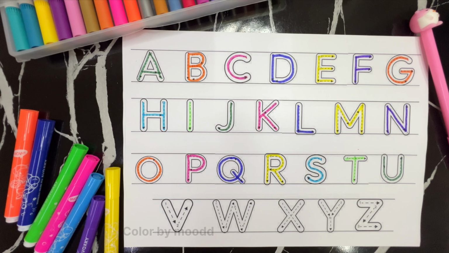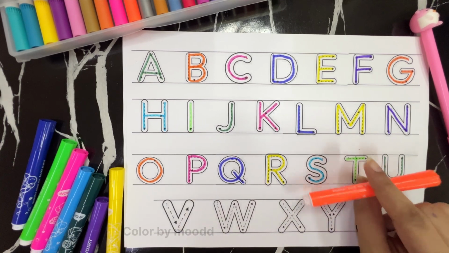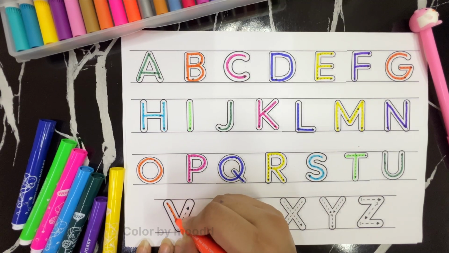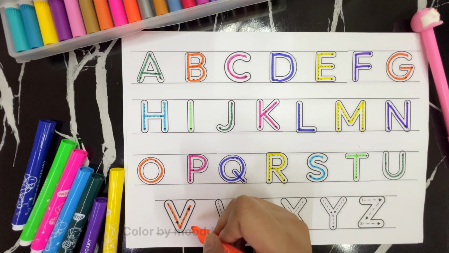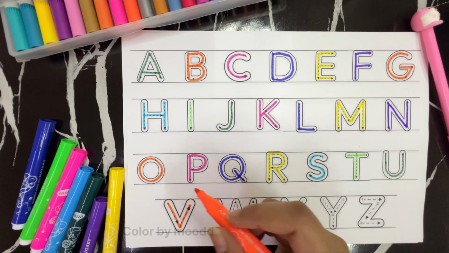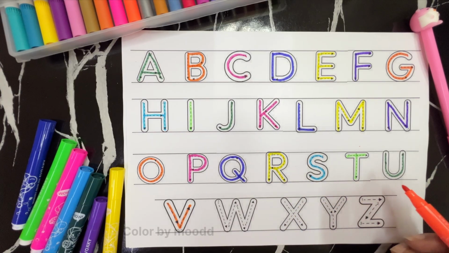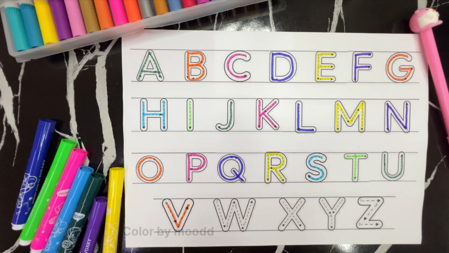Letter V. Letter V we are writing with orange color. V for... O, P, Q, R, S, T, U, V. After V which letter? Yes, letter W.